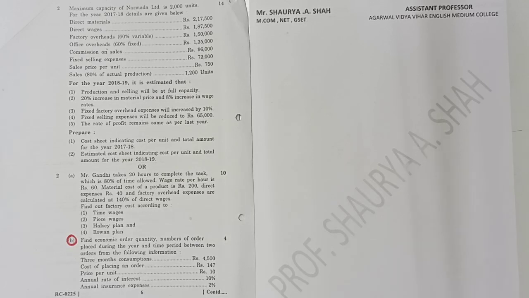Fine. So what is the sum, dear students? You can see the sum which you are having. Find out the economic order quantity and the number of orders to be placed during the year and the time period between the two orders, right? So you have been asked three things, dear students. The number, that is find out the economic order quantity. Then you need to find out the number of times the order should be made, and the third thing is you have to find out the time duration between the two, right? So I suppose it is clear to each and everyone.